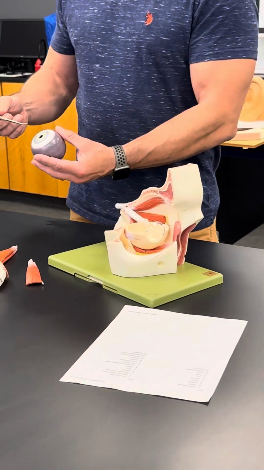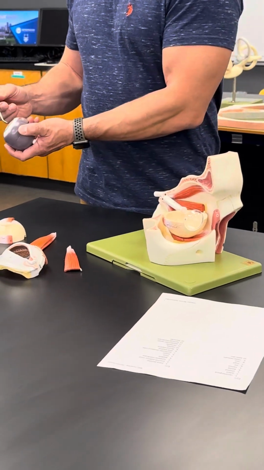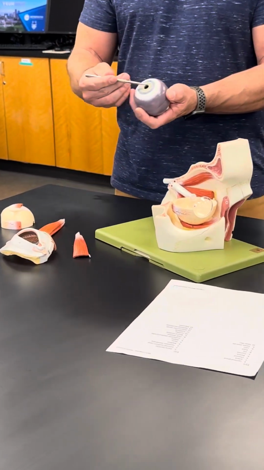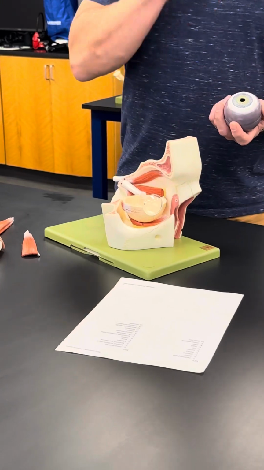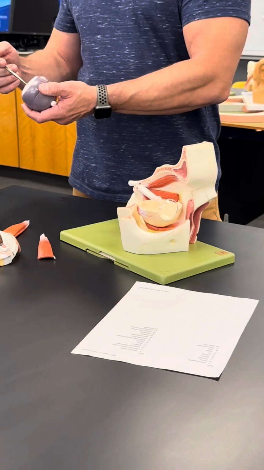I have a couple other things here in this layer, if you will. I have the colored part, it's the iris. And then the hole in the center is the pupil. That's how light enters the eyeball, right?